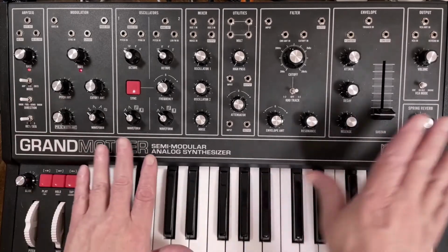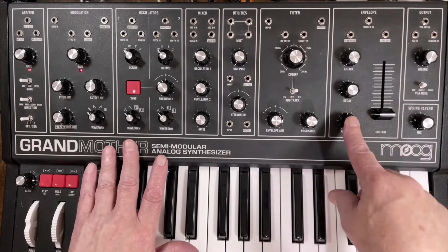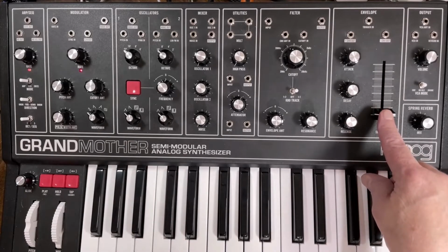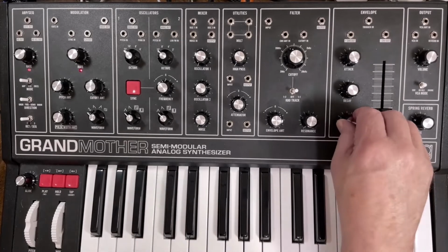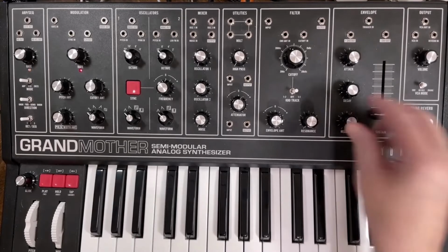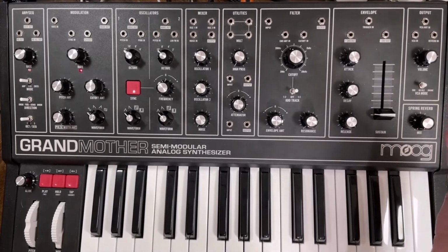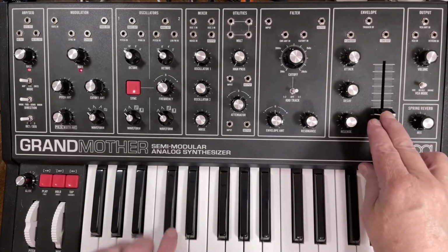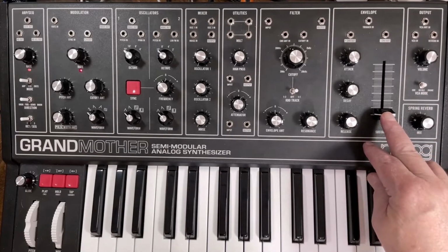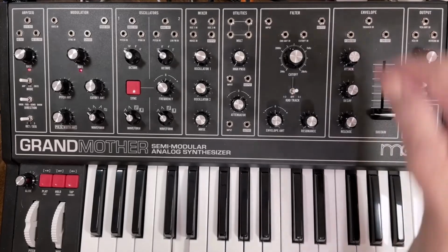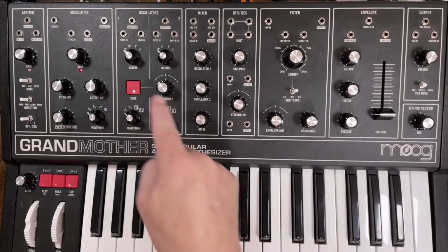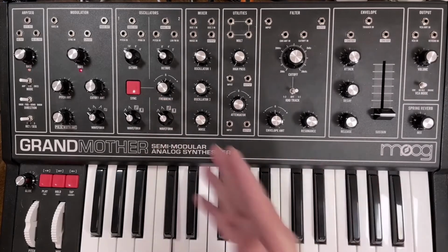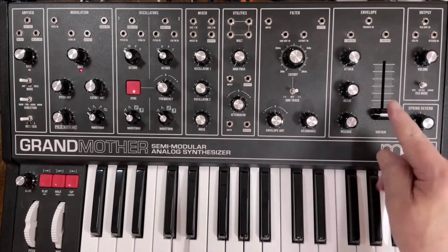Right, so I said I would come back to the release phase of the envelope generator. Now, as I said, if we play really short notes, the release doesn't have any effect because it's not a fast decay setting, but it's fairly fast. So if we hold down a key, you can hear the sound, the volume dies away quite slowly, or relatively slowly, depending on the decay setting.